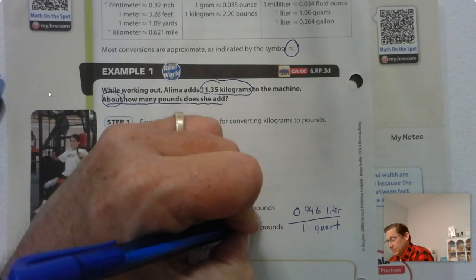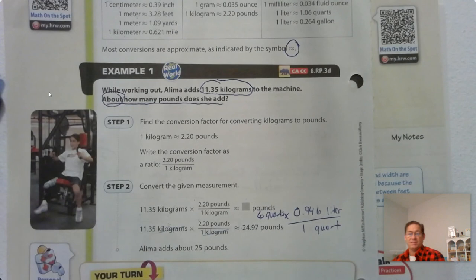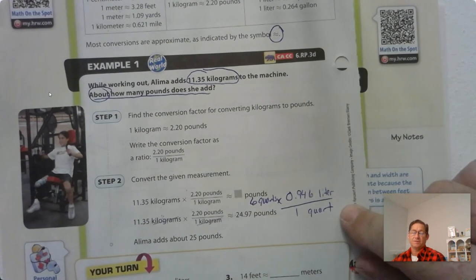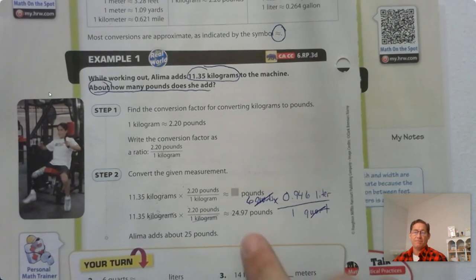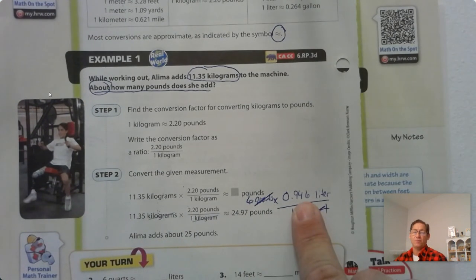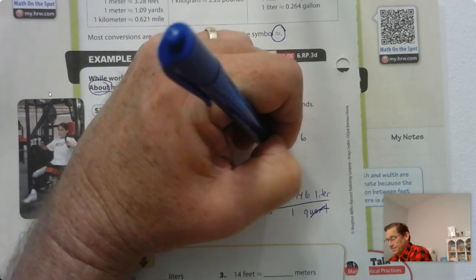They gave us 6 quarts. So we're going to go 6 quarts times this conversion factor. The quarts will divide out, and I'm left with 6 times 946 thousandths. So 946 thousandths times 6.